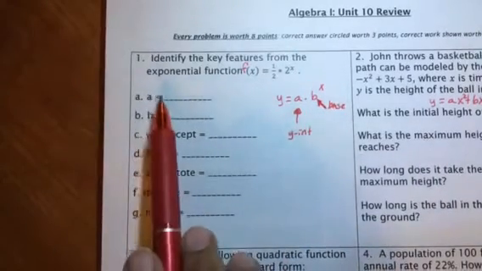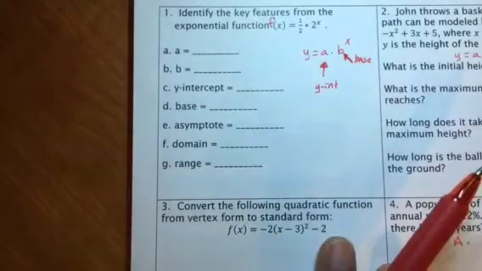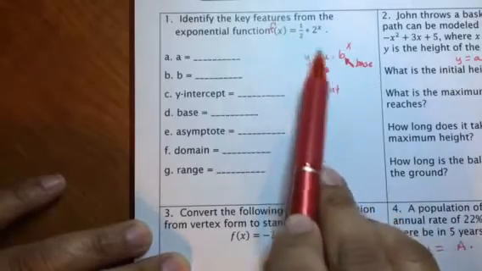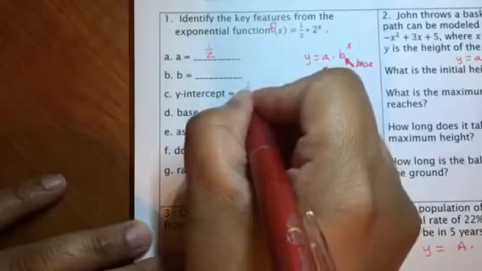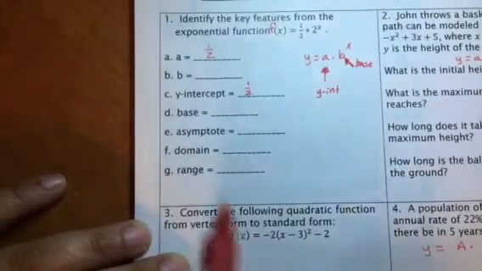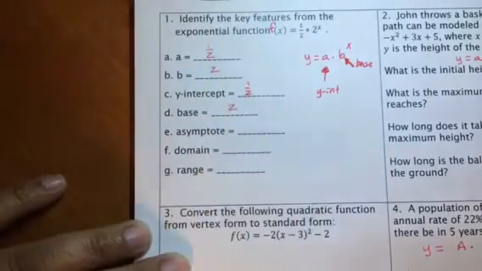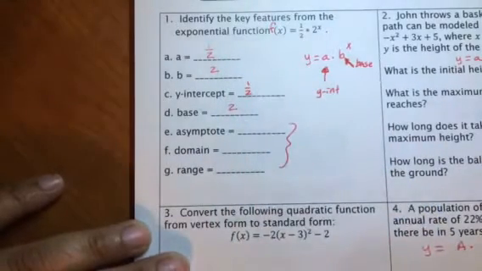So on here, when it says identify the a, b, y-intercept, and base, I need you to know that the a and the y-intercept will be the same, and your b and your base will be the same. So here, the 1/2 is in the a place, so I'd put 1/2 here and 1/2 here. Your b is the 2, so 2 would go for the b and the base. Remember, your base is also what it multiplies by. These three things, for y'all's purpose for Algebra 1, are not going to change.